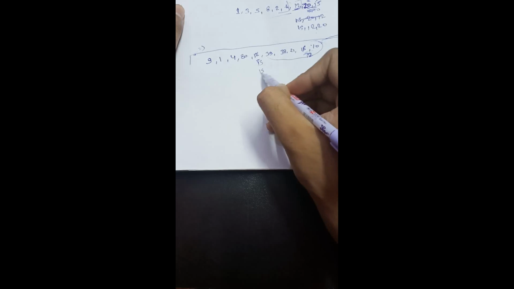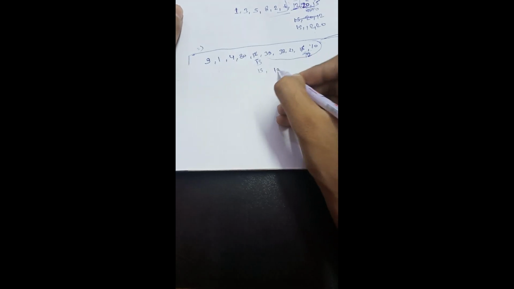No. Now I have to sort these numbers: 15, 10, 12, 21, 38, 39, and it will remain the same 84, 1, 9. Now it is my just larger number than the previous number.